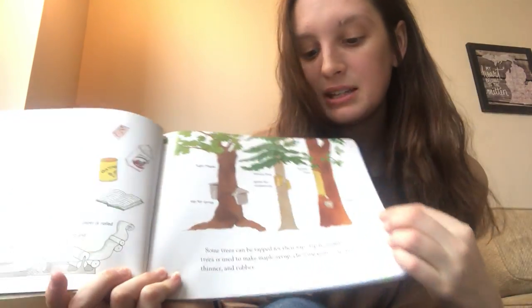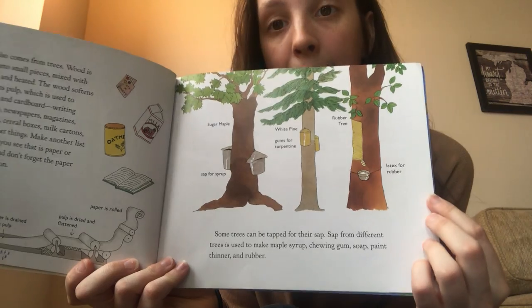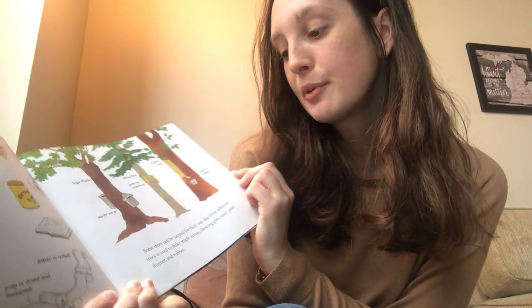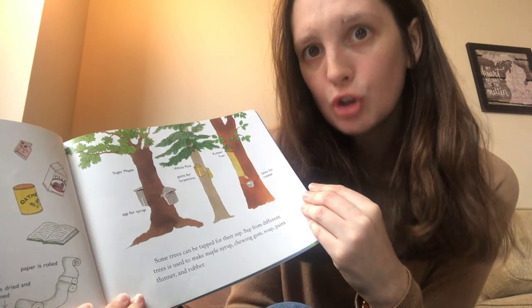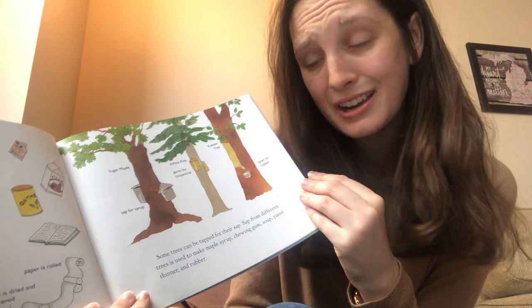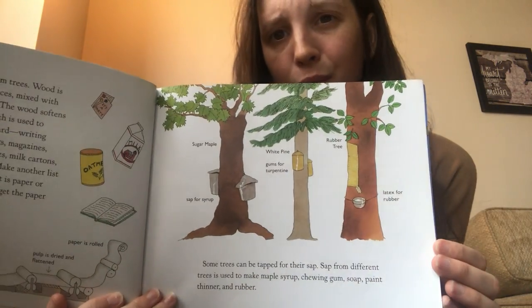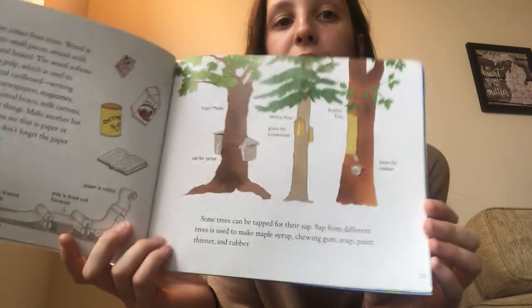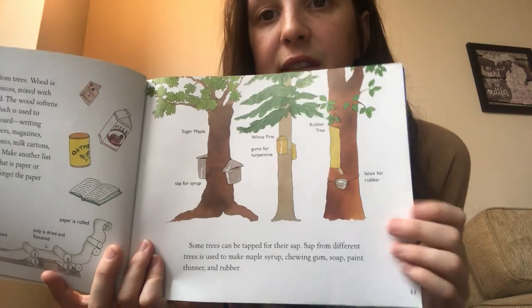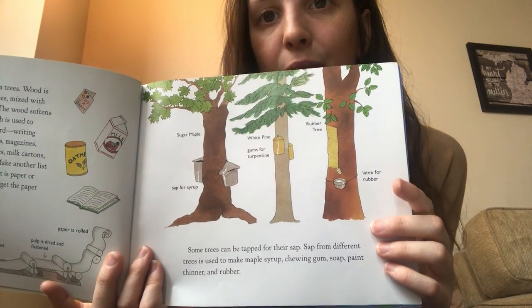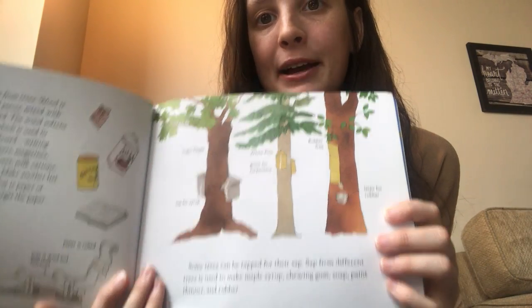Some trees can be tapped for their sap. Sap from different trees is used to make maple syrup, chewing gum, soap, paint thinner, and rubber. Wow, I didn't know trees made so many important things. So there is an important word on this page, sap. Will you say that word with me? Sap. Let's tap it out.